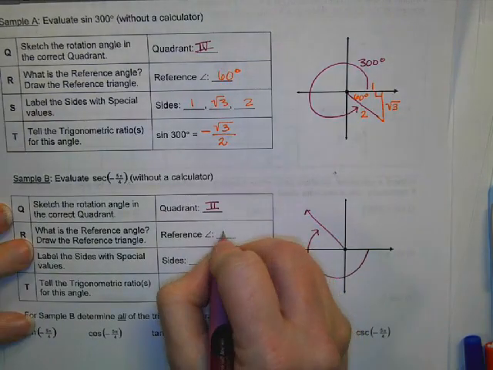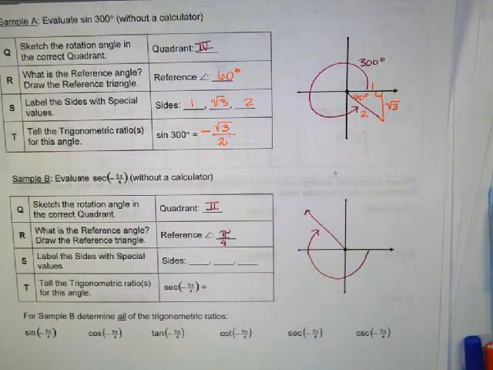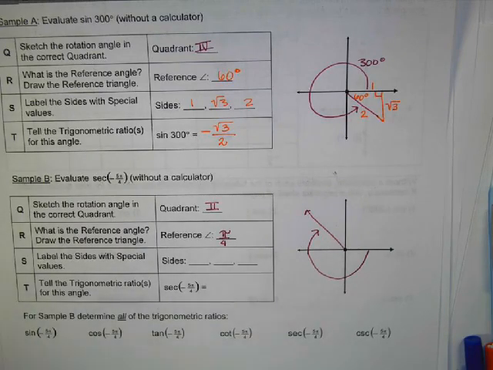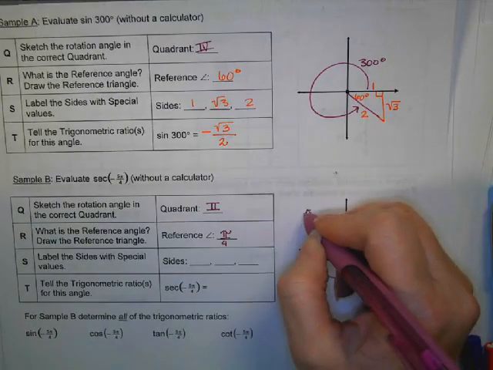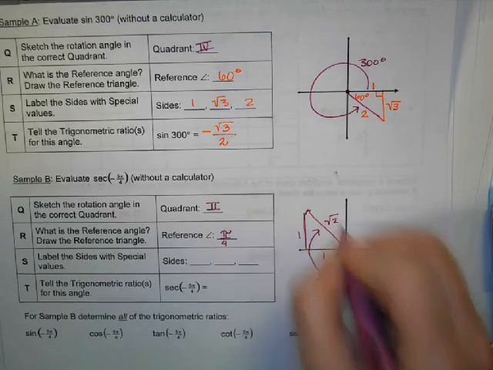So the reference angle is going to be pi over 4, because this is in radians, and all you have to do is make it have the same denominator. So pi over 4, that's a 45-degree angle. All of the ones that have a 4 on the bottom are a 45, which means it's a special right triangle. If I build this triangle, it has legs of 1 and a hypotenuse of square root of 2.